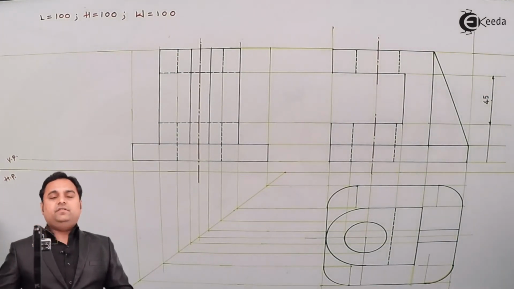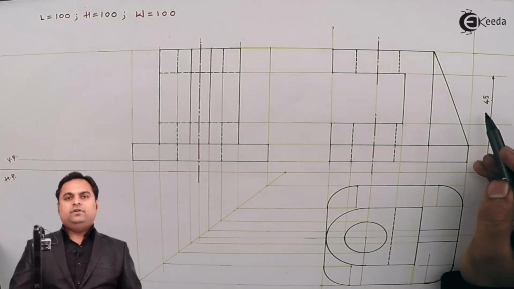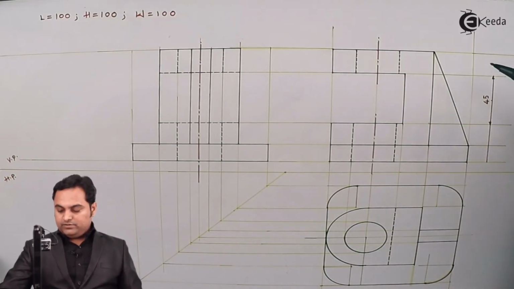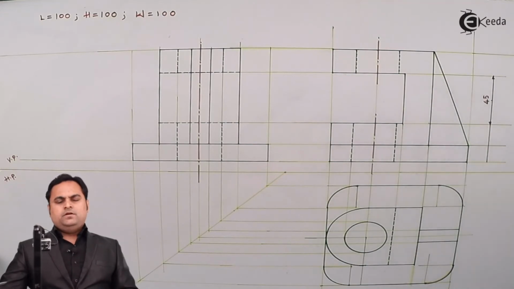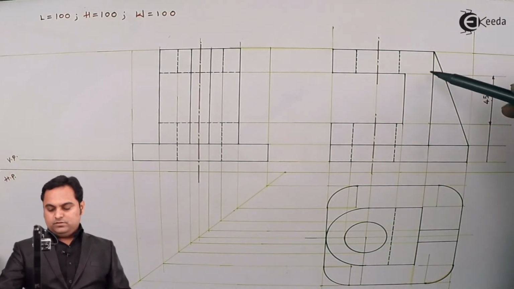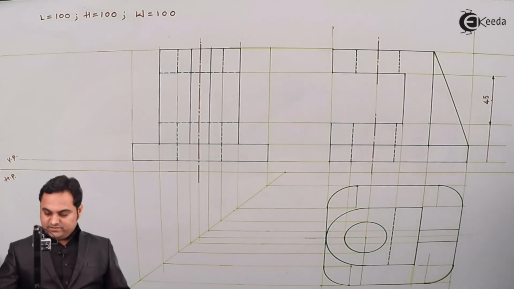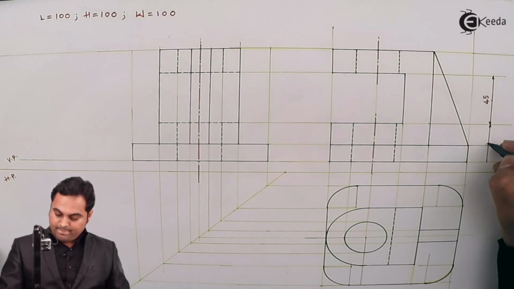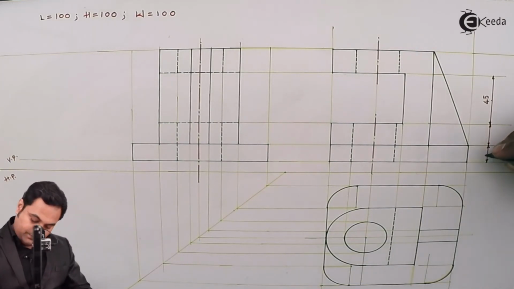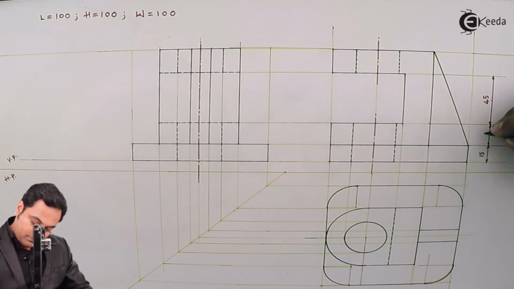In dimension lines, they must be medium dark, that is lighter than the outline. Here I am using black color for dark lines, and red will be for medium dark. Next, here the height is 15 mm and then it is 20 mm.